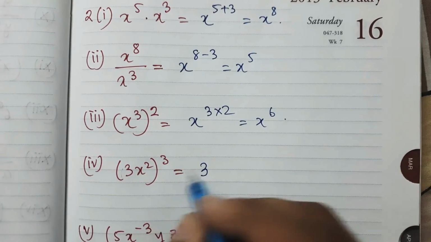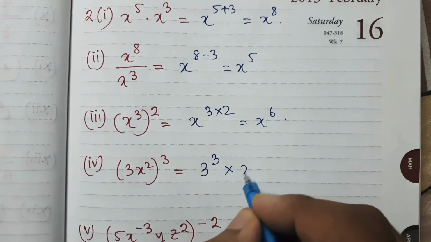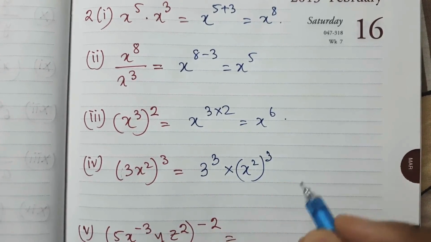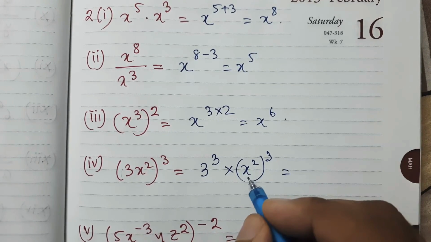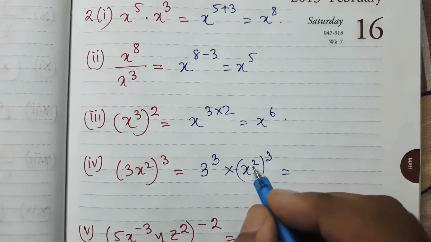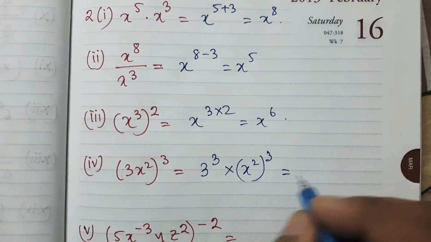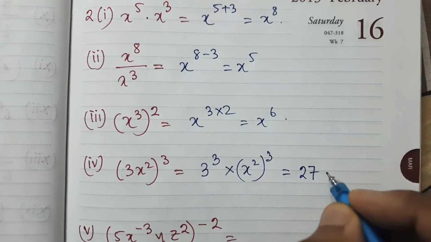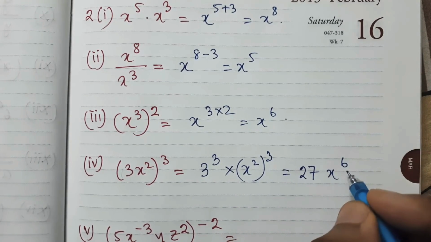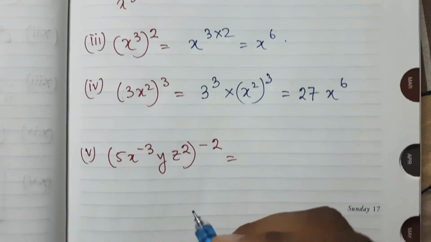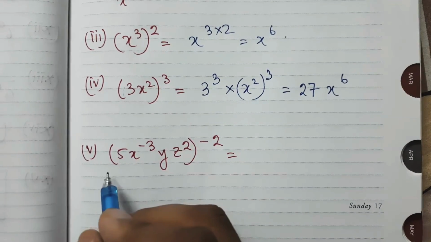So just apply formula 3: 3 cube into x square, whole cube. Now for this part you need to apply formula number 2 because it is power of power. So 3 cube is 27 and then x to the power 2 into 3, that is 6. So x to the power 6 is coming.